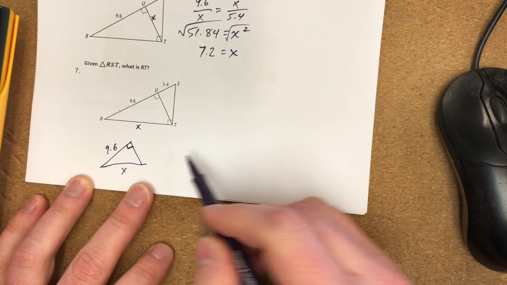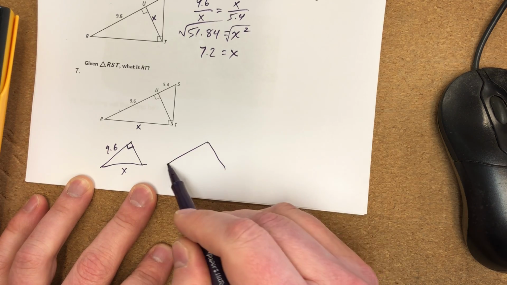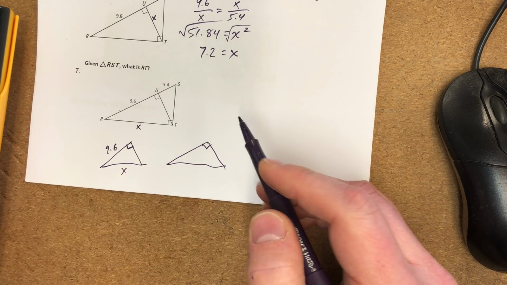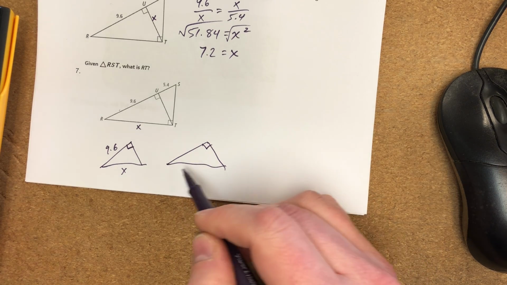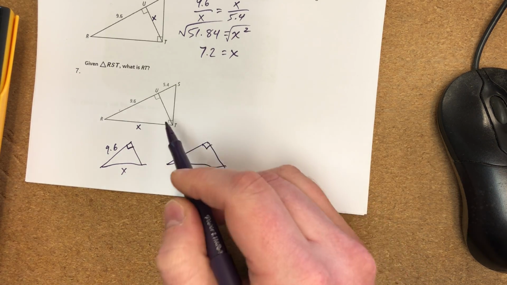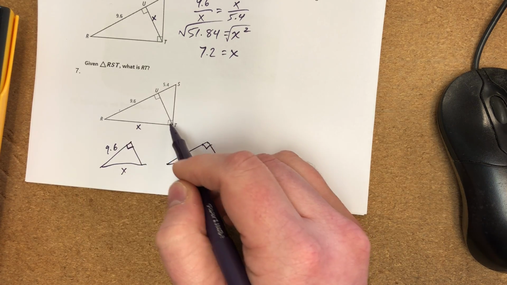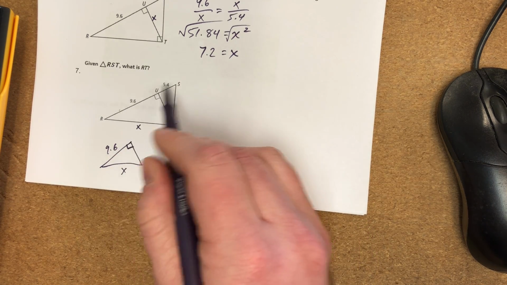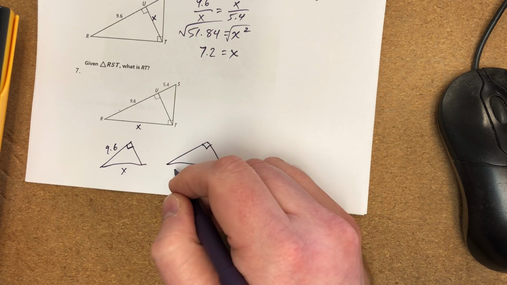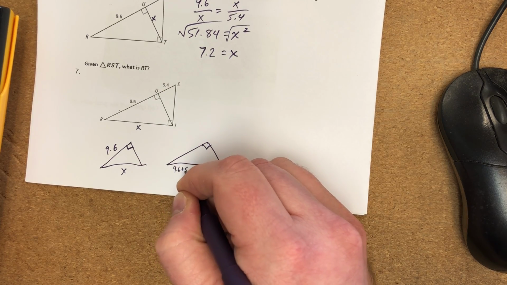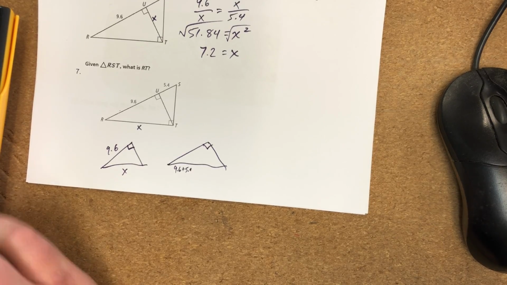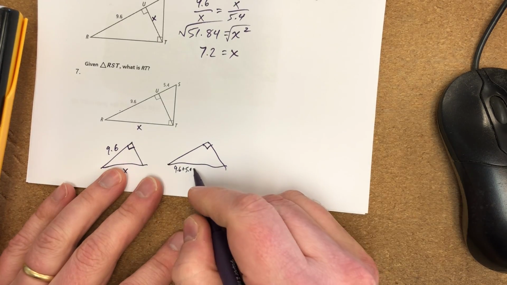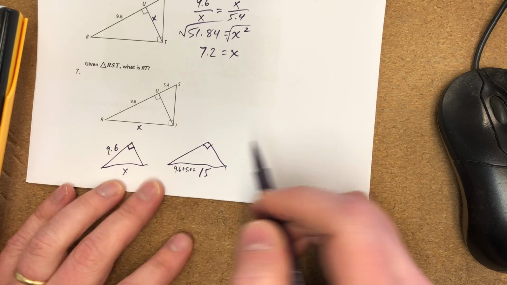Well, the big triangle. So let's draw the big triangle in the same setup, with the little right angle here. What's our hypotenuse of this triangle? Well, the hypotenuse of the big triangle is 9.6 and 5.4 together. 9.6 plus 5.4, is that 15? It's 15. So this whole side is 15.